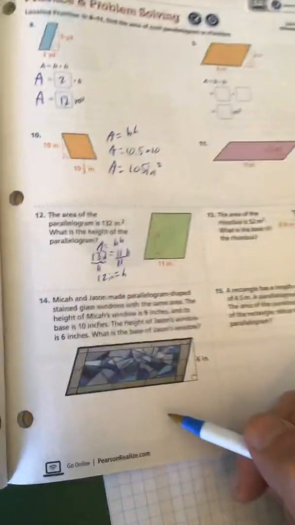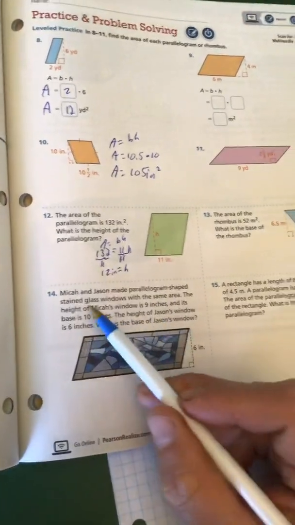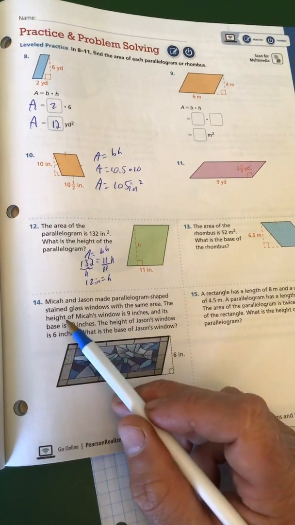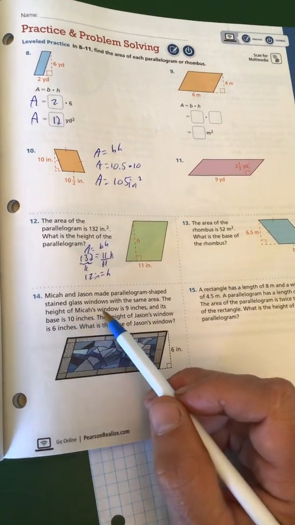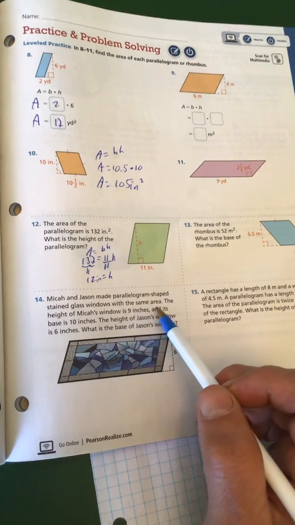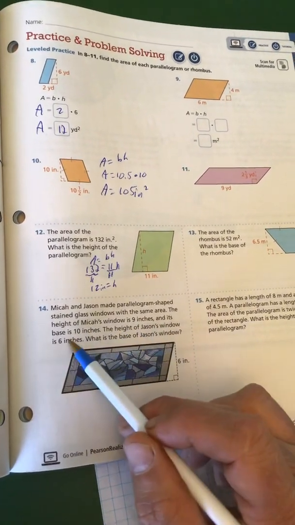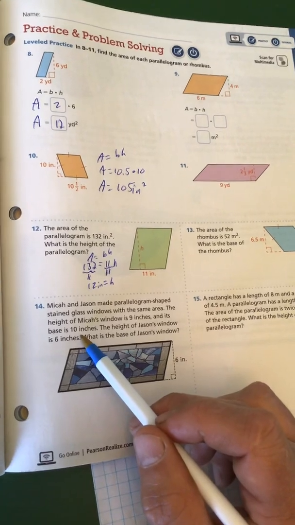Number 14 here, last one here. So Micah and Jason made parallelogram shaped stained glass windows with the same area. The height of Micah's window is 9 and its base is 10.